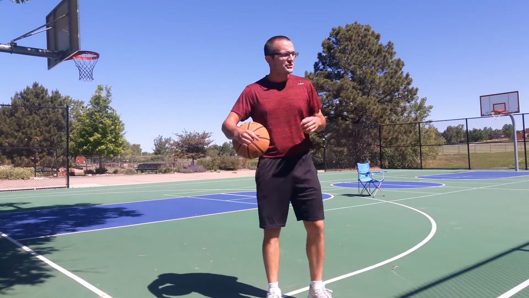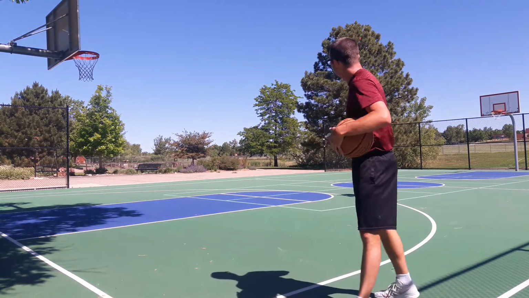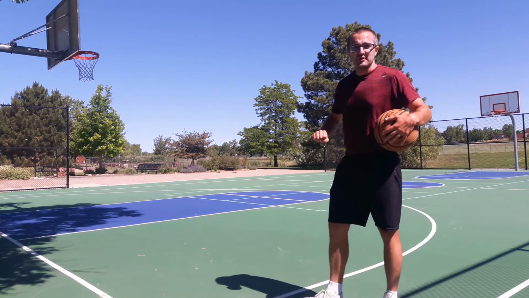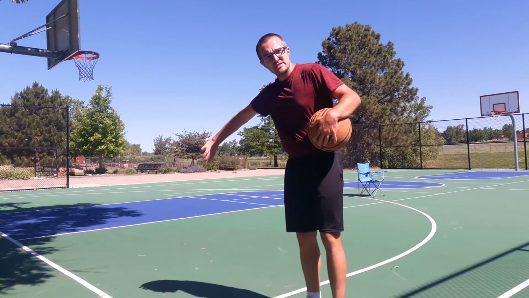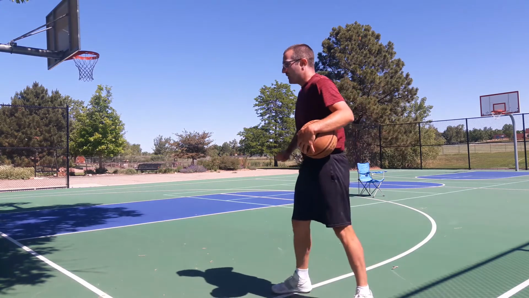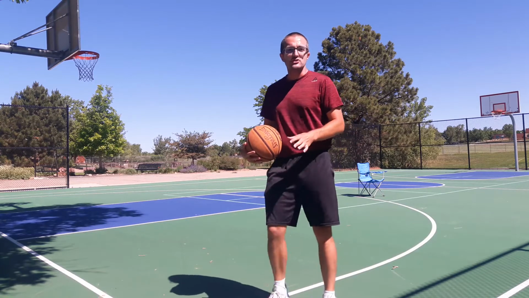Okay, next one is a reject. So our guy's gotten screened a couple times. He over anticipates the screen. So we're still going to bring him below the level of the screen before we go towards it, okay? Then we're going to fake towards the screen, cross, and go straight line away from it. So this is a reject.